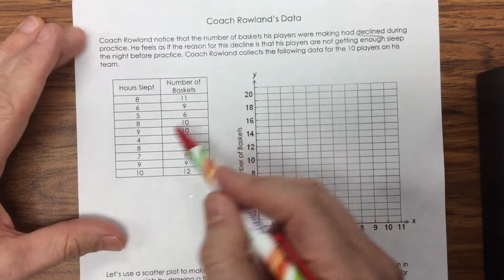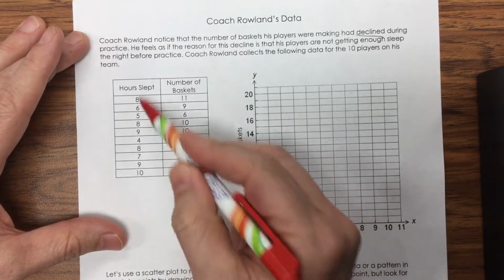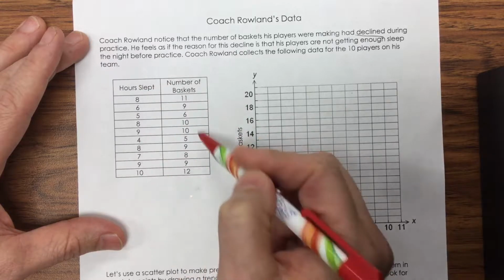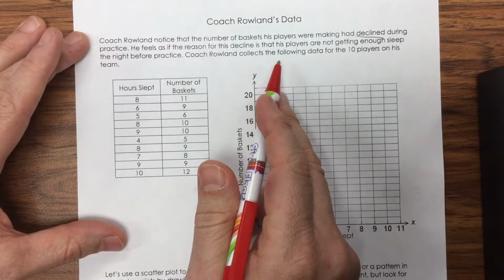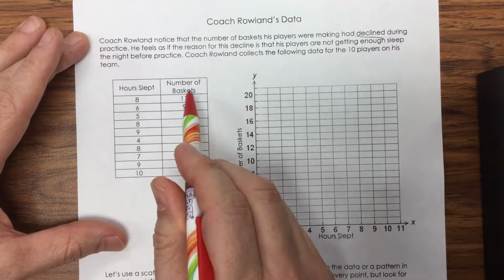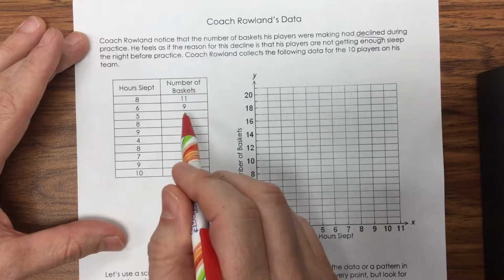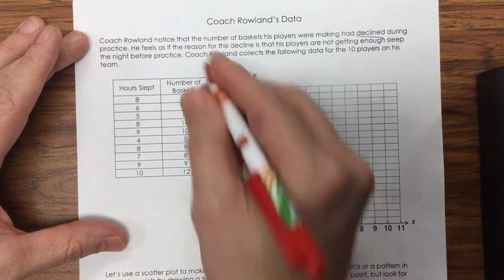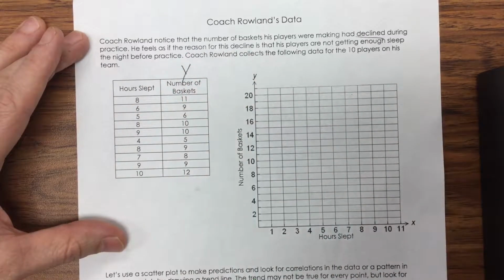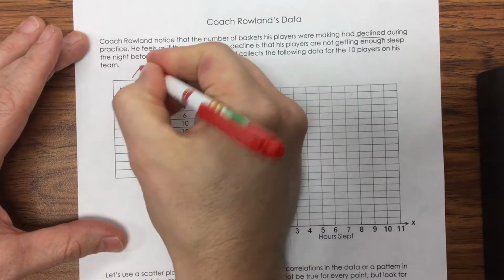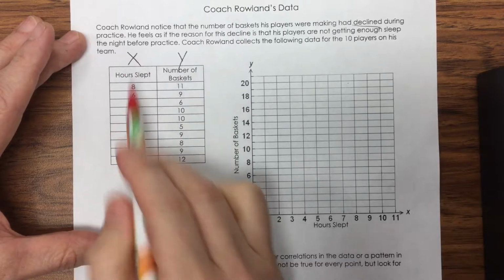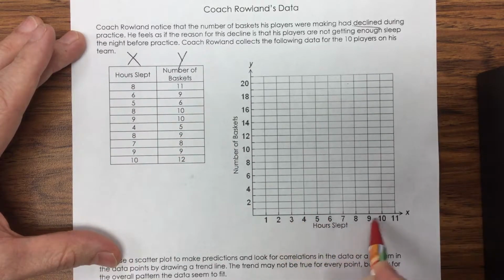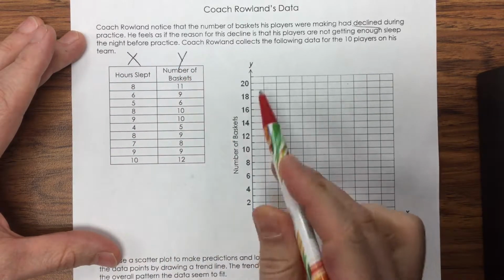He has 2 sets of data: the hours slept and the number of baskets made. Okay, now Coach Rowland is saying that the number of baskets made depends on how much sleep they're getting. So this is the dependent, the y, and this is the independent, the x. So we're going to plot this on the x-axis, hours slept, and number of baskets on the y-axis.